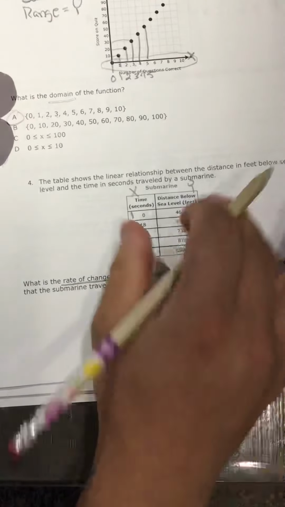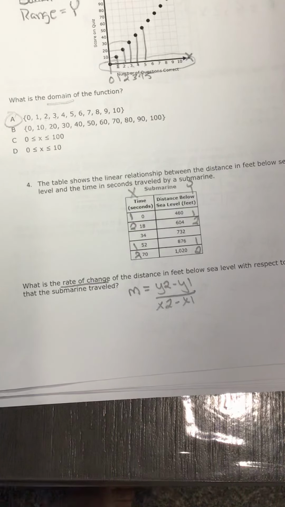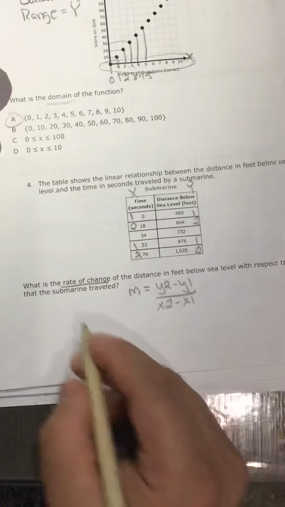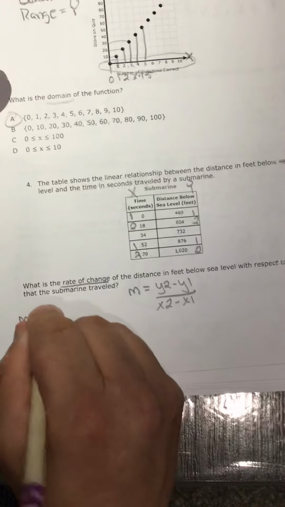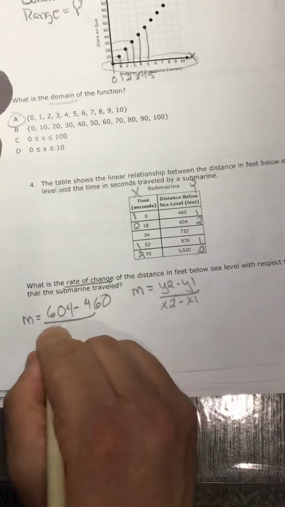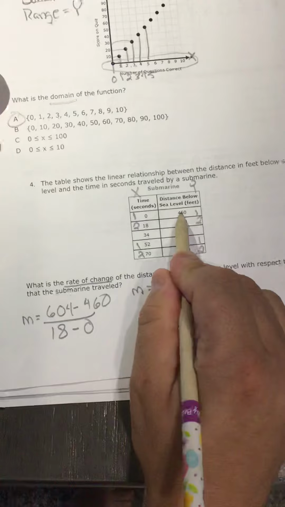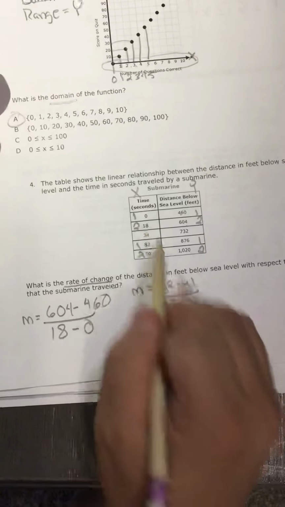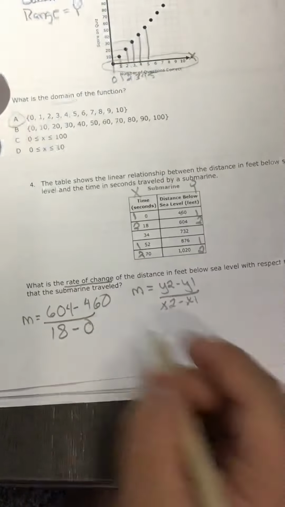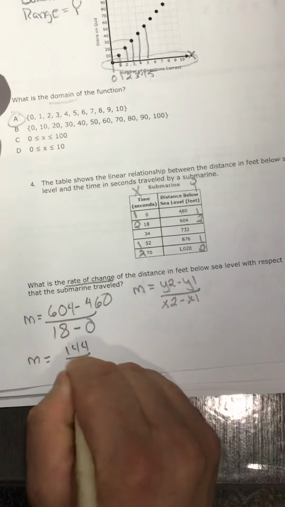You can also mark these 1, 2, and 1, 2. It doesn't matter. You can use any, pueden usar cualquier números para meterlos en esta fórmula con que siguen en orden, okay? Right here we'll use our first two. Vamos a usar los primeros dos. M es igual a 604 menos 460 over 18 minus 0. Y2, 604. Y1, 460. X2, 18. X1, 0. Nomás estamos sustituyendo. We're just substituting. If we did this math, we get M equals 144 over 18.